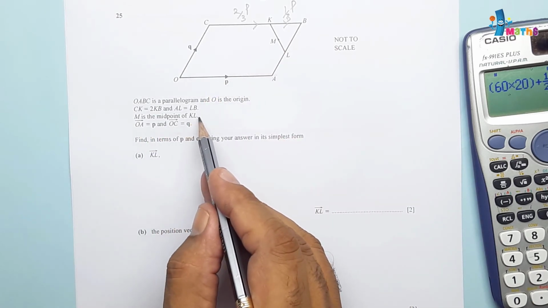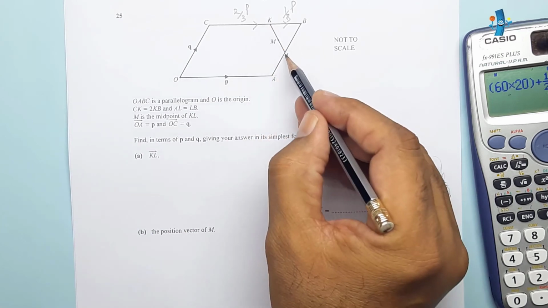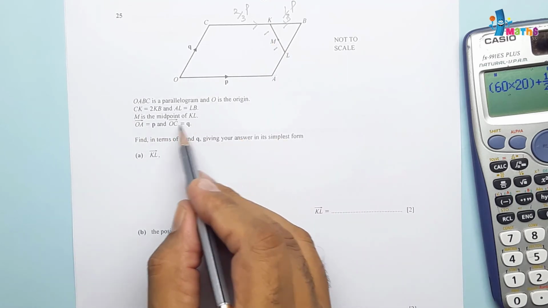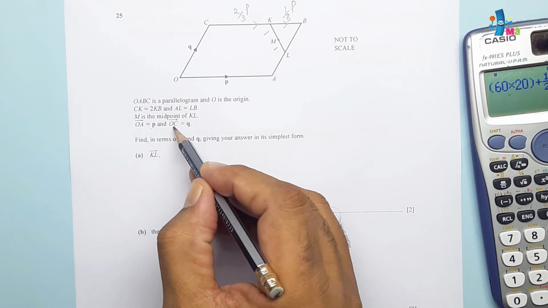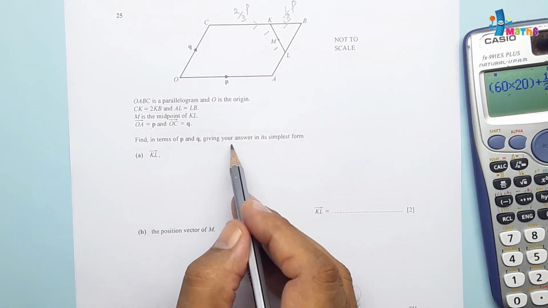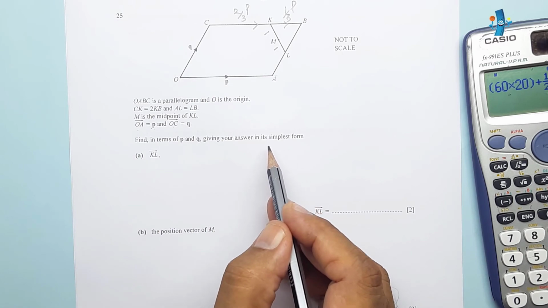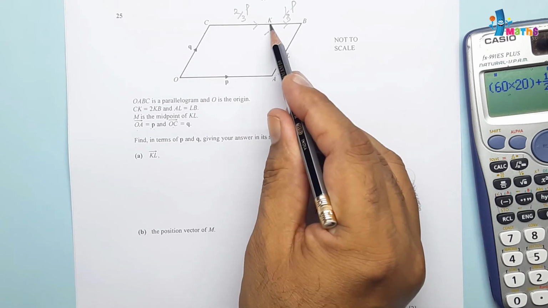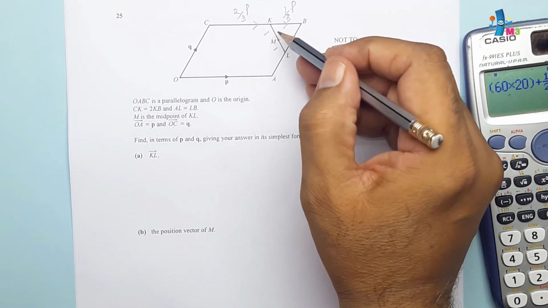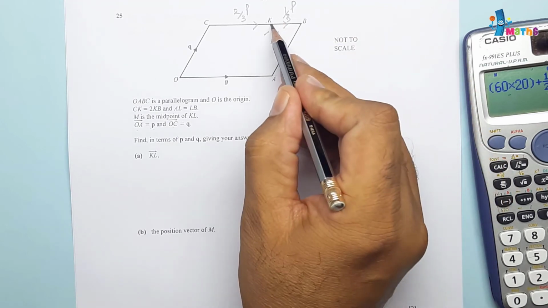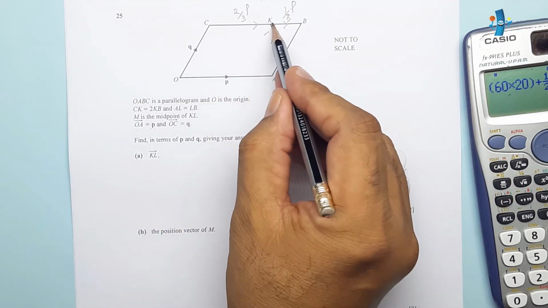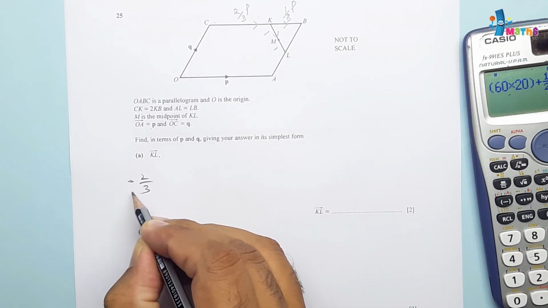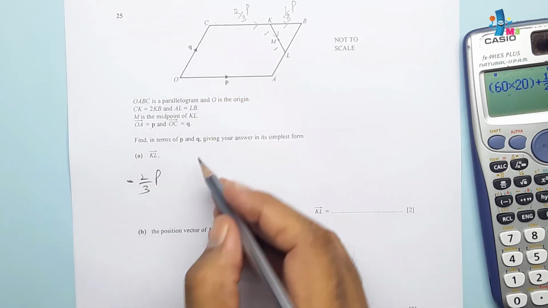Then M is the midpoint of KL. This is a midpoint of K and L, so these are 1:1. OA is equal to P and OC is equal to Q. Then find in terms of P and Q, giving your answer in the simplest form: KL. K to L, we have to find this. So we can take this route. KL will be in this direction, so we will be taking this as minus, because the direction will be opposite. So minus 2 by 3 P, and this will be minus Q.